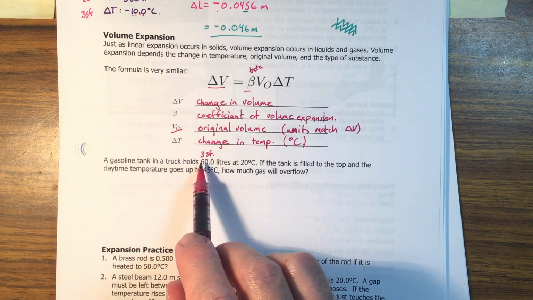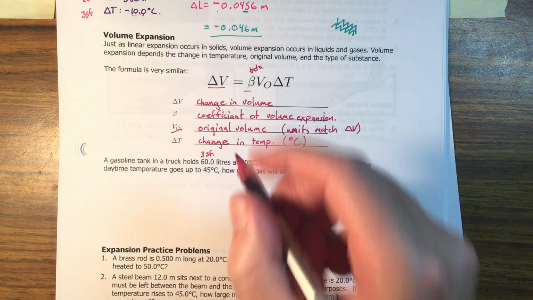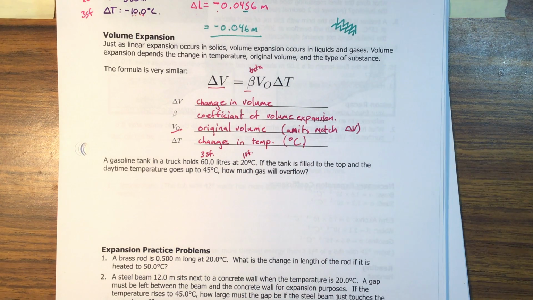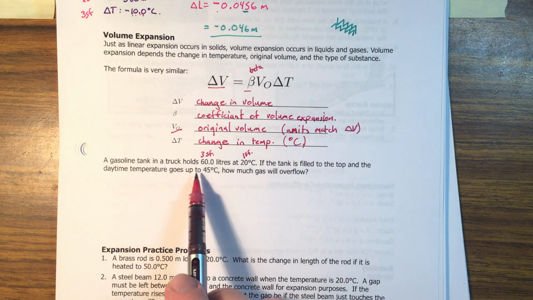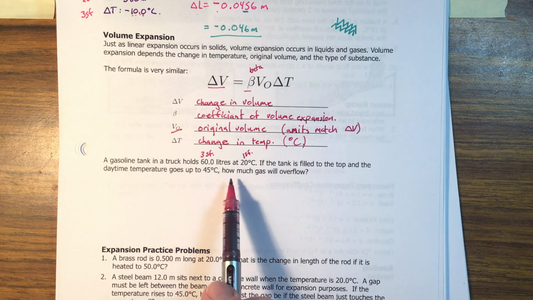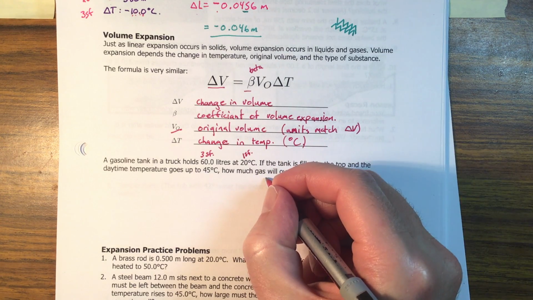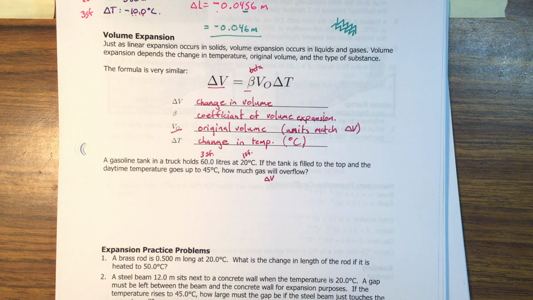A gasoline tank in a truck holds 60.0 liters at 20 degrees Celsius. This one only has one significant figure. That's it. If the tank is filled to the top and the daytime temperature goes up to 45 degrees Celsius, how much gas will overflow? Well, that is going to be our change in volume. The amount that it changes in volume is the amount that will overflow.